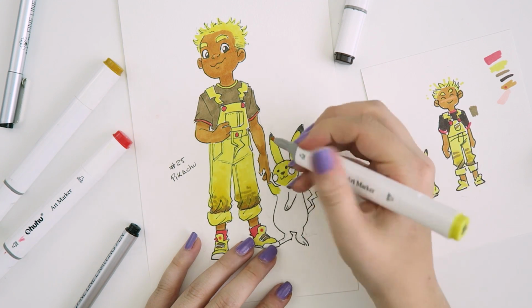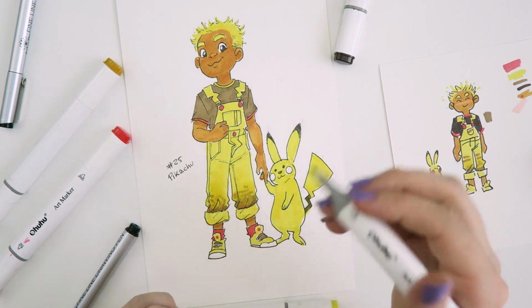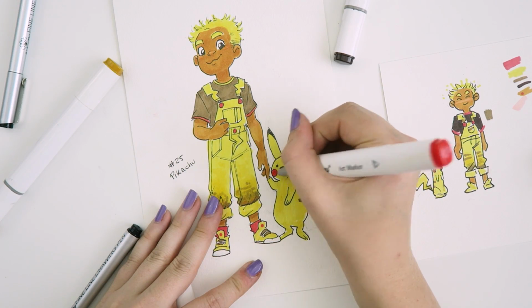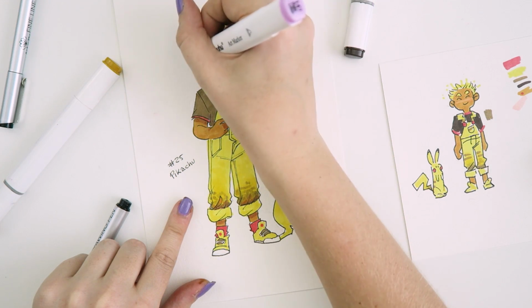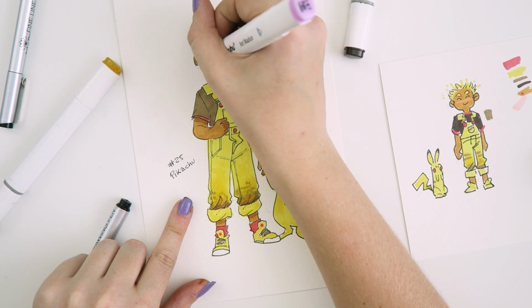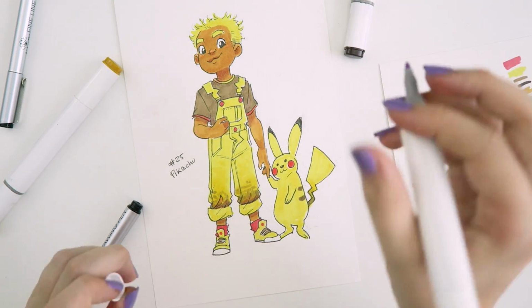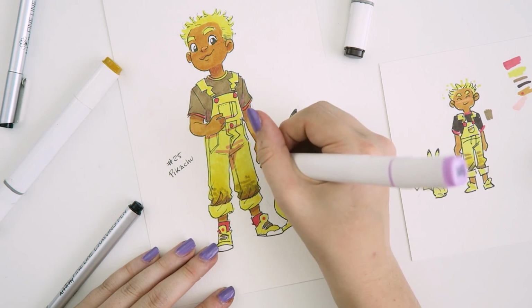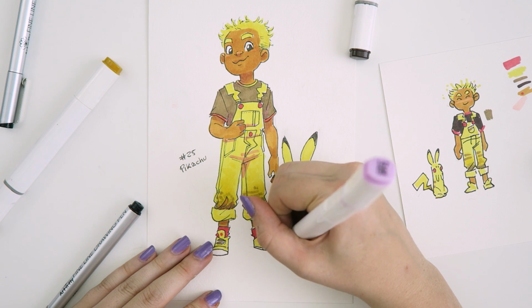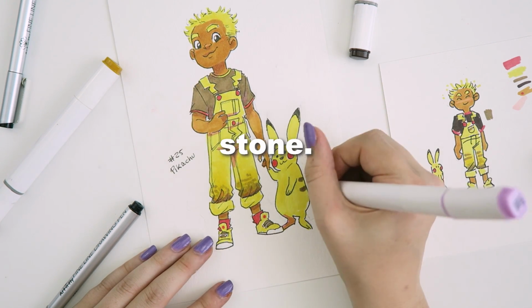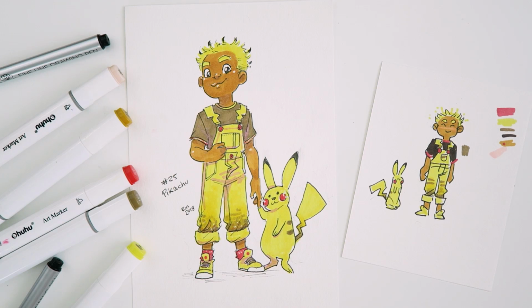Then all I needed to do was color Pikachu, because for some reason I forgot to. And then I also went in again with that exact same purple color and added shading, so that it not only pulls these two pieces together a little bit by using the same color to shade, but it also shades the illustration. So two birds with one stone. Yay! One stone. And there we have it.